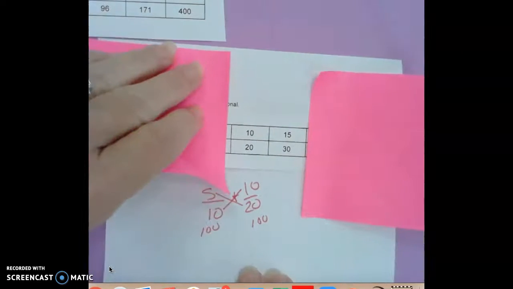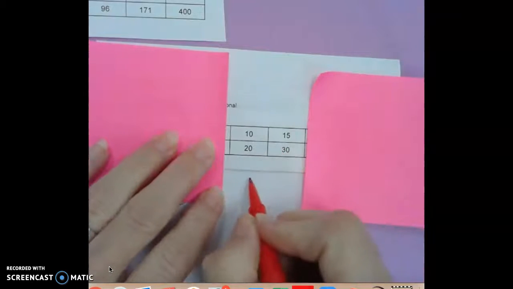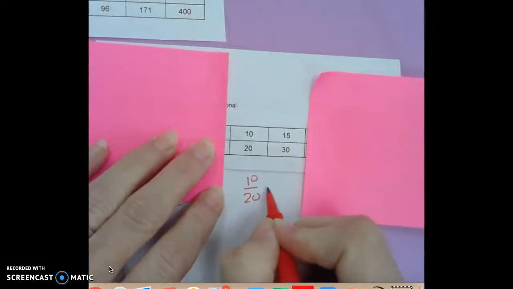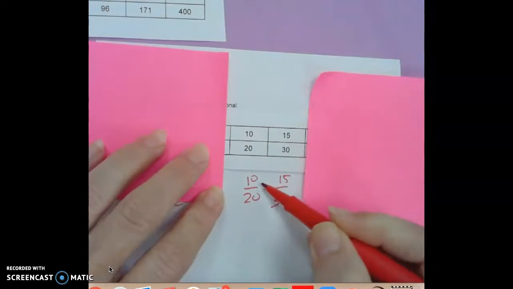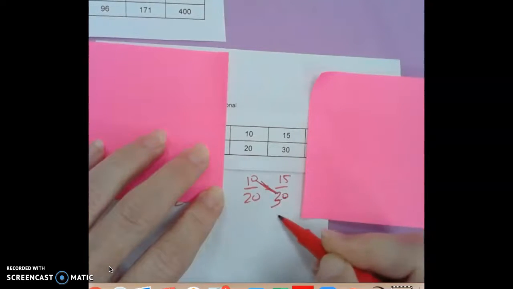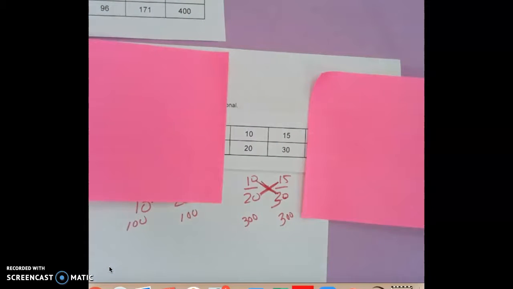And you can probably do this on the calculator instead of jotting every one down, but I'm just going to write them all down so that we can see them easier. So if we multiply this diagonal, we get 300. And if I multiply 20 times 15, I'm also going to get 300. So I know, again, this set is proportional. So then I'm going to go to the next proportion.